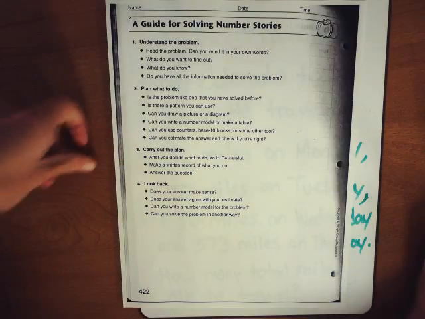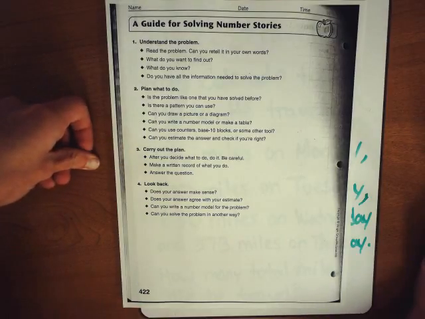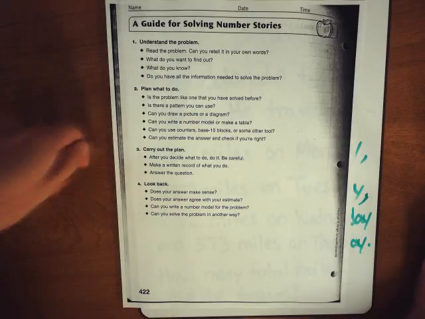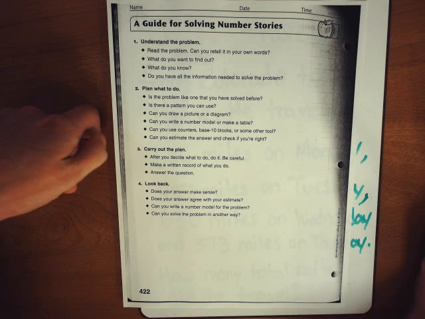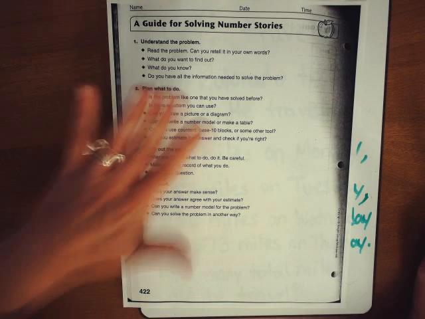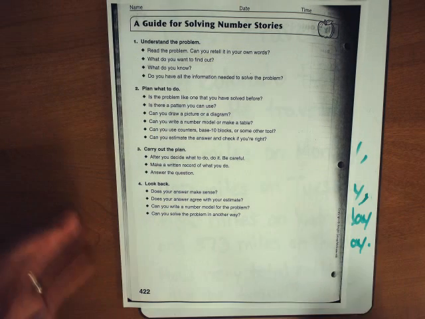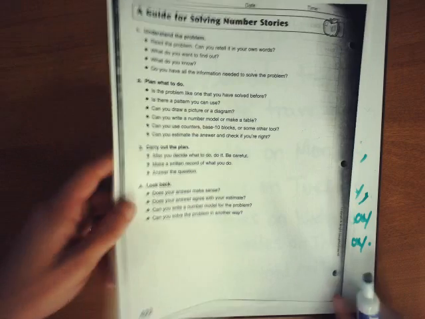Number 3 is carry out the plan after you decided what to do. Be careful. Make a written record of what you do. Answer the question. And then finally, number 4 is look back. Does your answer make sense? Does your answer agree with your ballpark estimate? Can you write a number model for the problem? Can you solve it in another way? So I'm going to be referring to this as we solve this first one together.